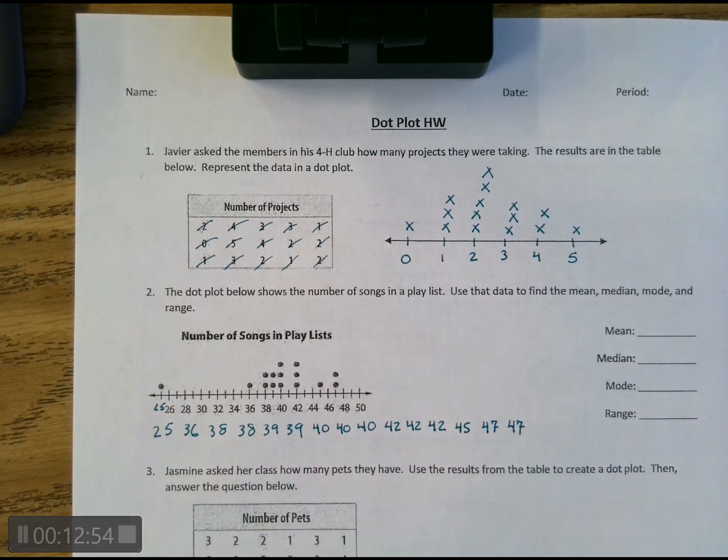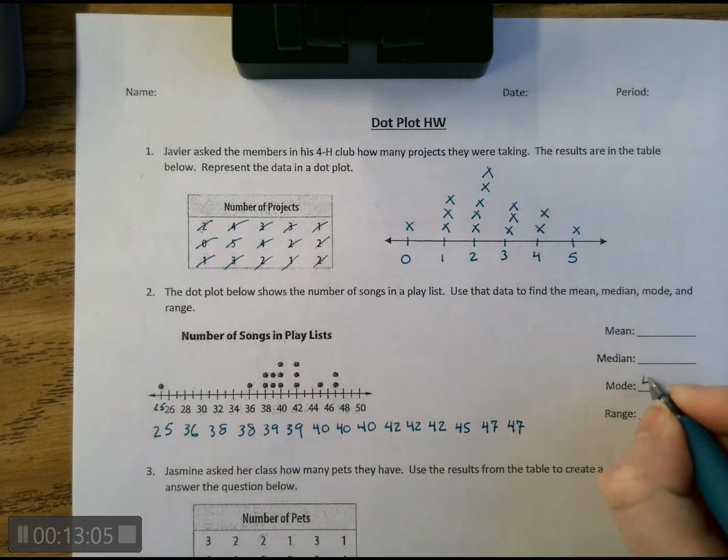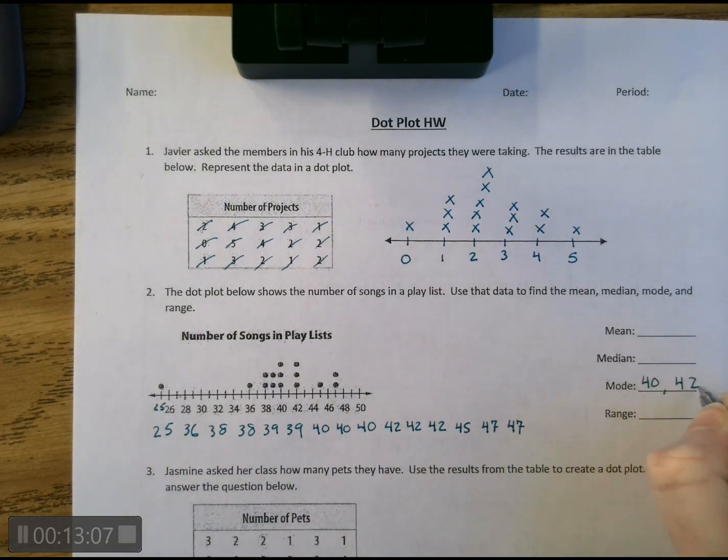Alright, so now to find the rest of this information, mode might be easiest to start with, because you just look at the dots, and 40 and 42, because remember we are allowed to have more than one mode. Alright, range is going to be 47 minus 25, which will give us 22. Median, you can absolutely find the middle.